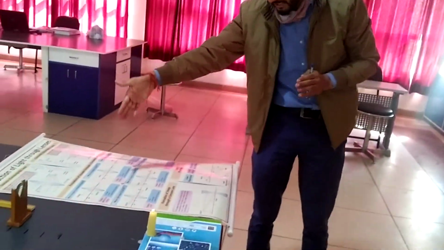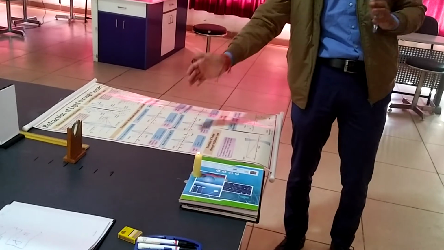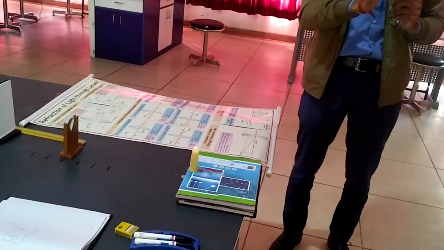When this object is taken to infinity, image starts moving towards the focus, and when the object is at infinity, image is formed at focus. So as we move the object away from the lens, the image starts coming closer towards the lens, and this is quite evident from your image formation by convex lens also, and from this experiment also.